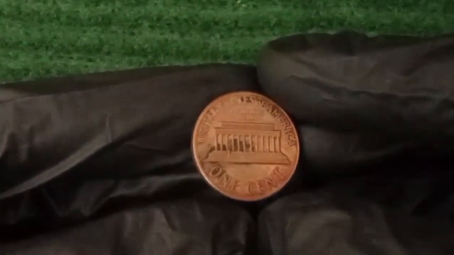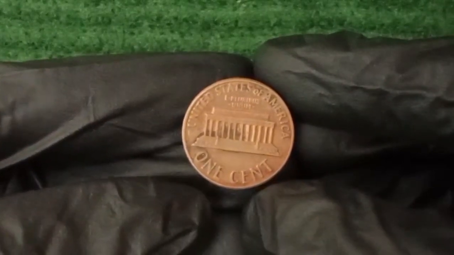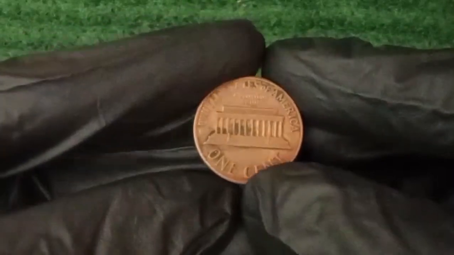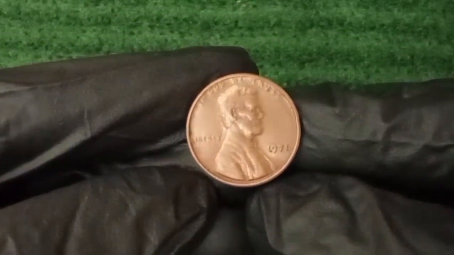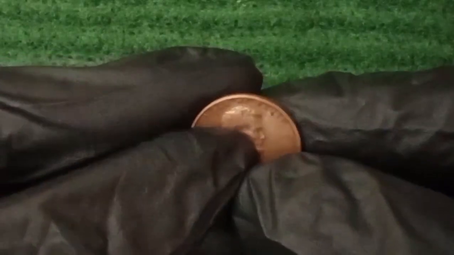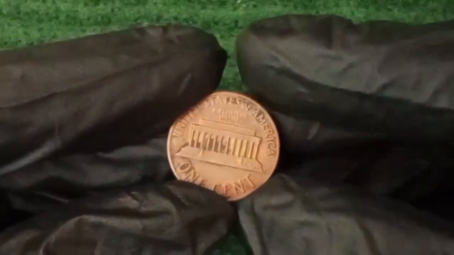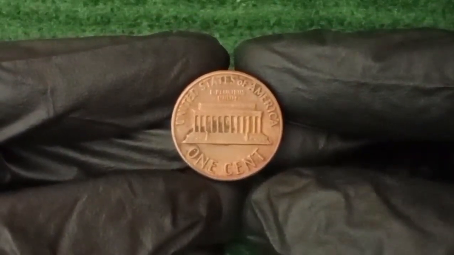1. Historical context. The 1971 Lincoln penny was minted during a period when the United States was undergoing economic and social changes. The coin's design, featuring Abraham Lincoln on the obverse and the Lincoln Memorial on the reverse, remained consistent with the design introduced in 1959. The composition of the coin was primarily copper, with a small percentage of zinc, a combination that remained standard until 1982. Mint variations and their impact on value.